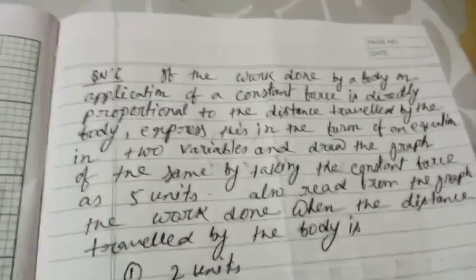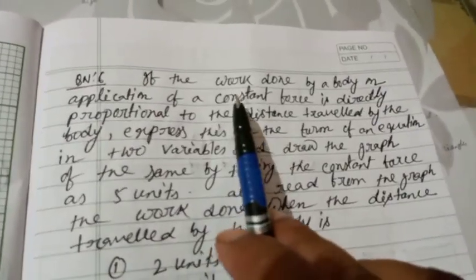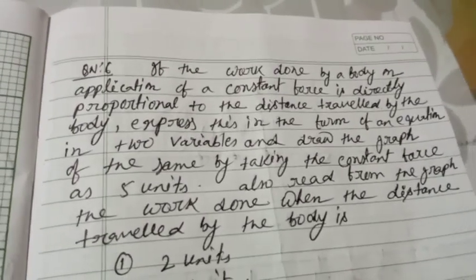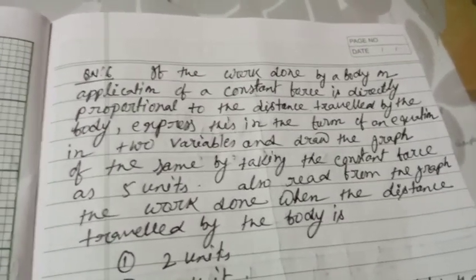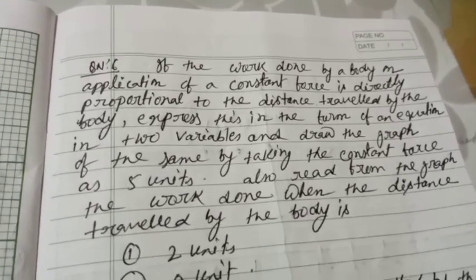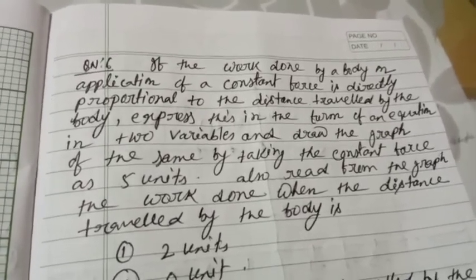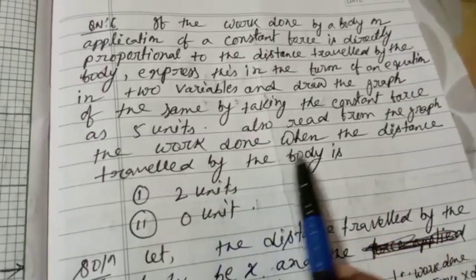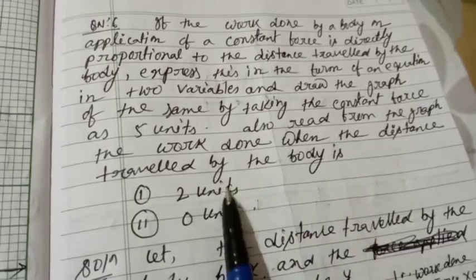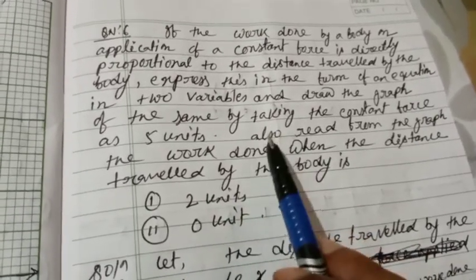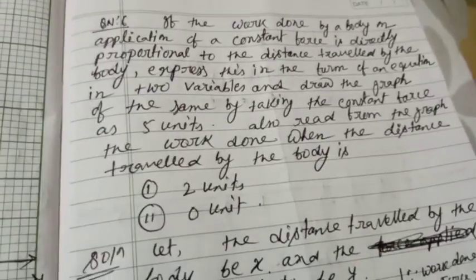See here, you can see that work done by a body on application of a constant force is directly proportional to the distance traveled. Okay, and you have to express this information in the form of a linear equation in two variables by taking constant force as 5 units, and also read from the graph the work done when the distance traveled by the body is 2 units and 0 units. Okay, about this we'll discuss later. First of all, we need to form the linear equation.